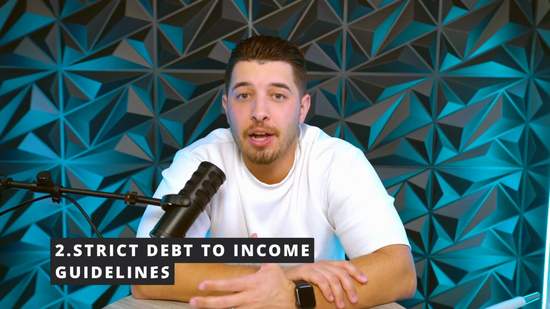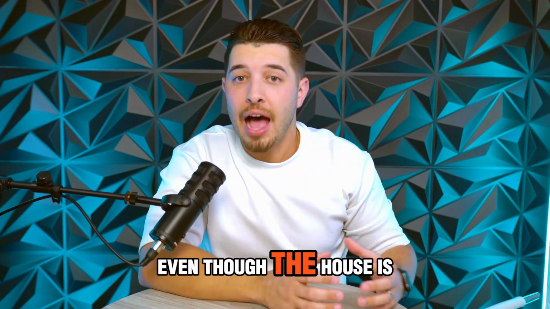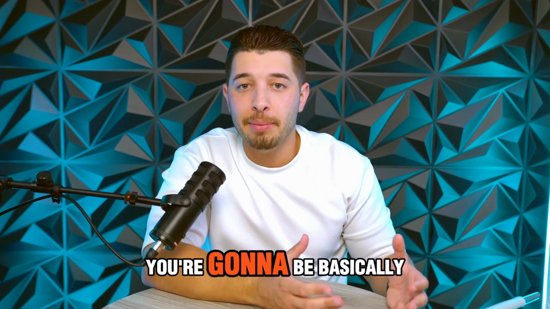Number two is their strict debt to income guidelines. So like I said, back to income. If your income on paper doesn't qualify enough to cover the house, even though the house is basically paying for itself, you're going to be out of luck. Number three is property limits.